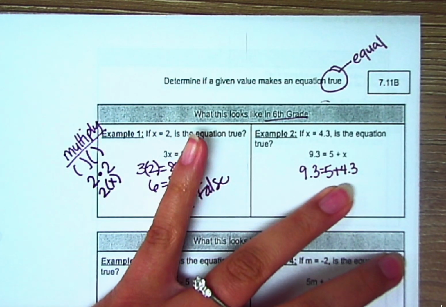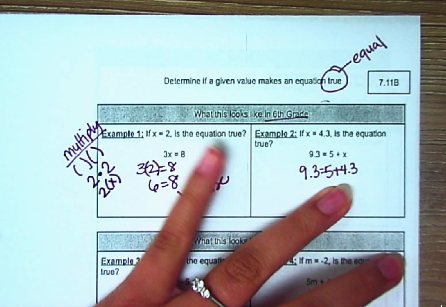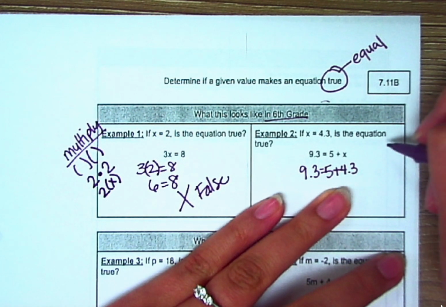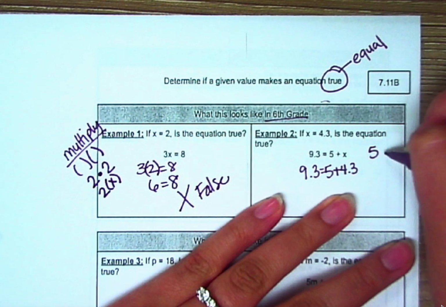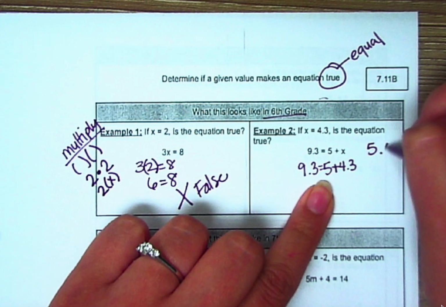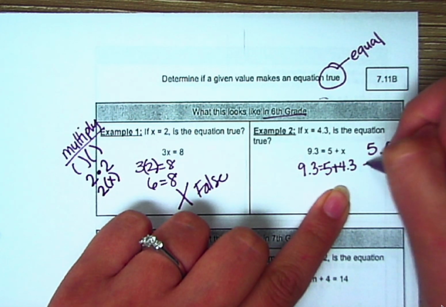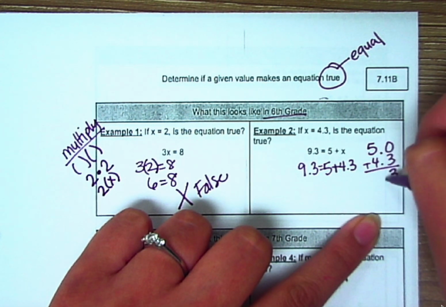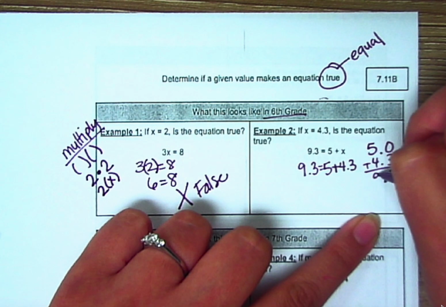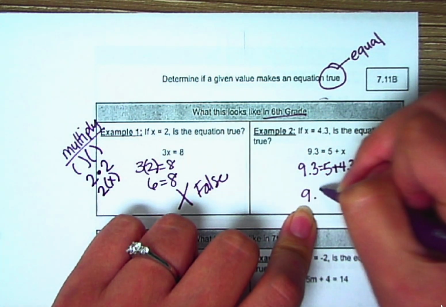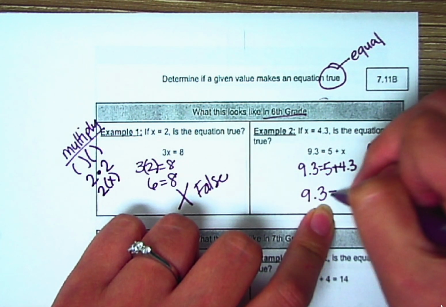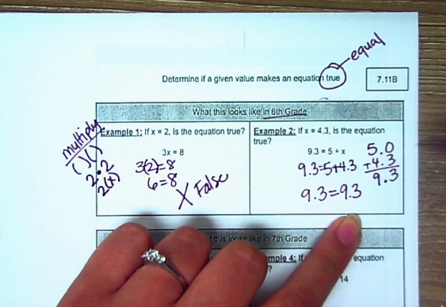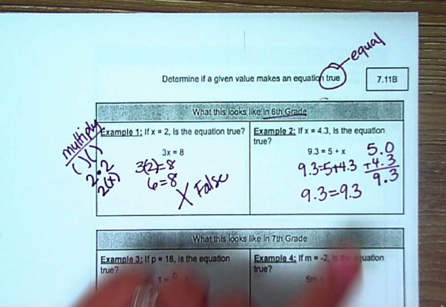When you are adding and subtracting decimals, do you need to line up your decimals? Yes, you should. So 5, that doesn't have a decimal, so I'll add a 0 placeholder, plus 4.3. 0 plus 3 is 3. Decimal, 5 plus 4 is 9. So the question is asking me, 9.3 is equal to 9.3. Is that true or false? It is true.